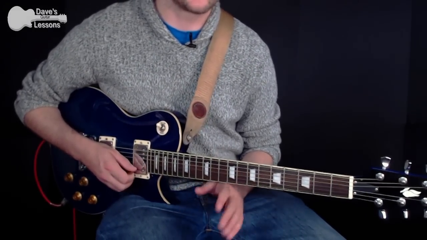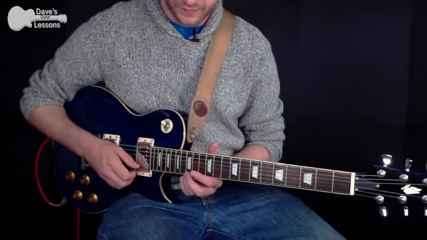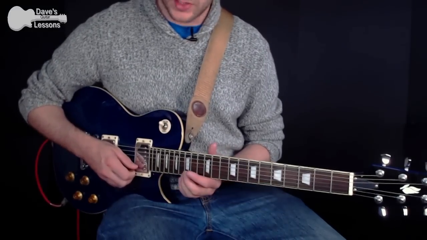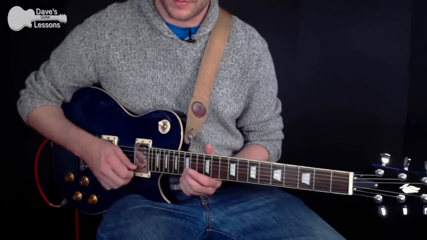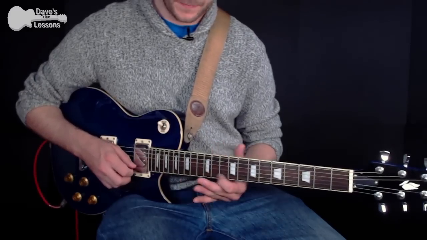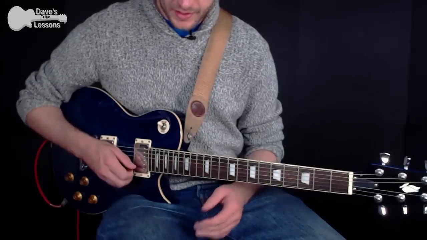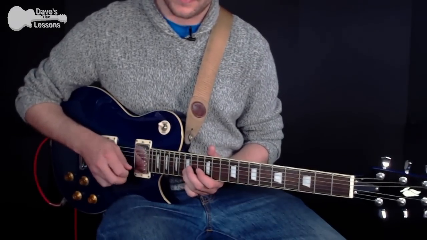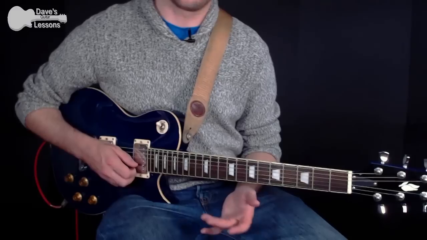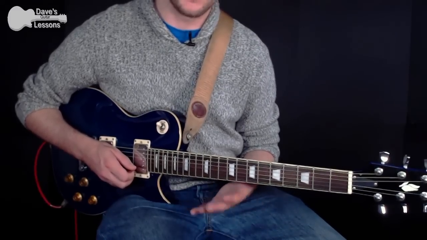Straight away that sounds much more musical. And all I did there was play the first note twice, a little pause, then the third time, and then finish the phrase. Little things like that. I could do that on the next part as well. So straight away I've made that one little pattern sound a bit more musical.